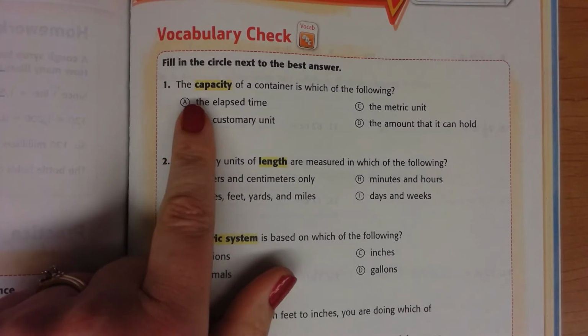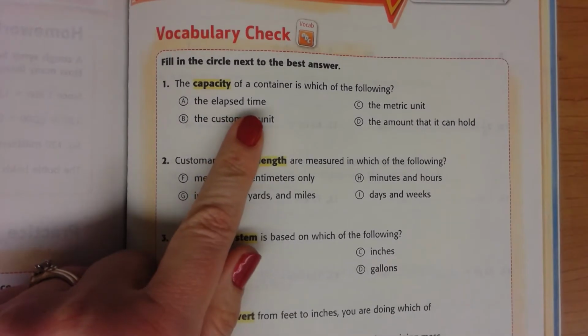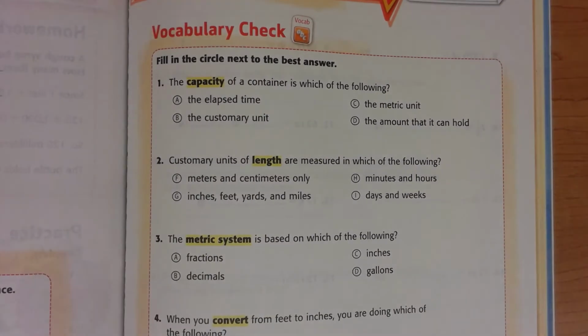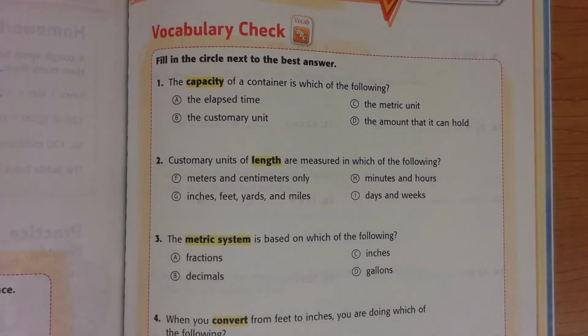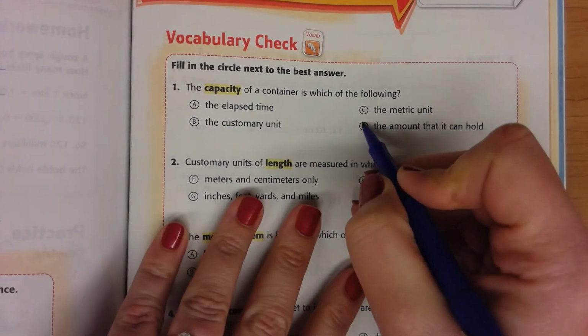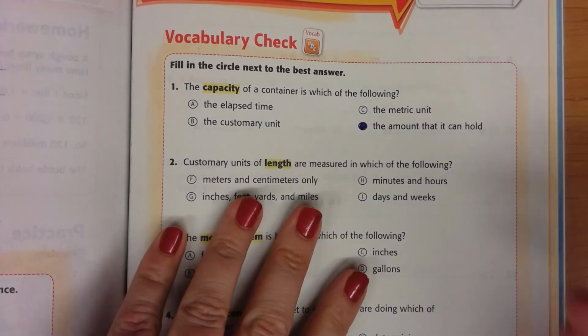It says the capacity of a container is which of the following? Remember, capacity is the amount of liquid or the amount that a container can hold. So we measured capacity when we had fluid ounces, gallons, quarts, pints, cups, ounces, liters, and milliliters. So the amount that it can hold is the capacity, letter D.